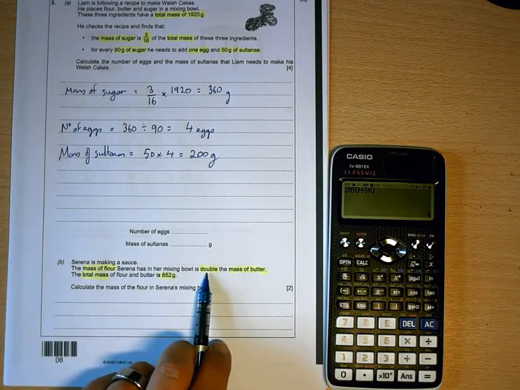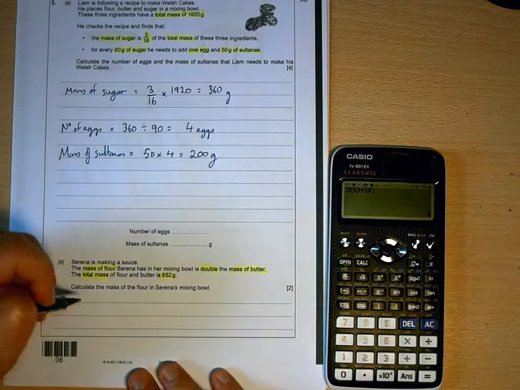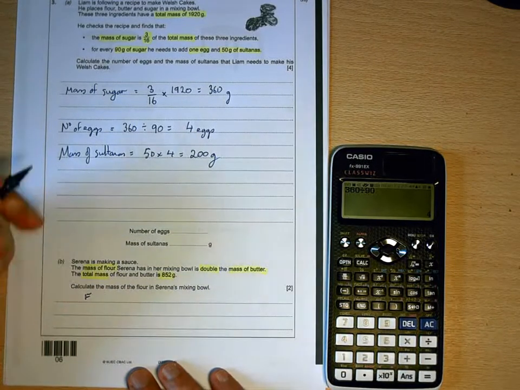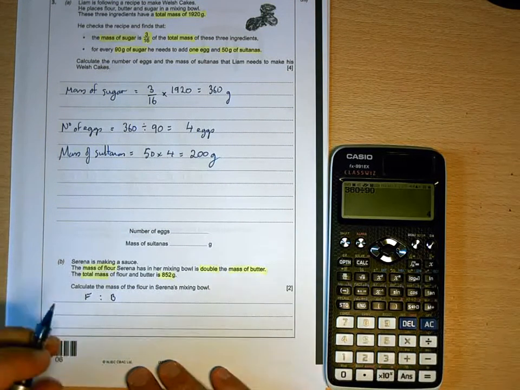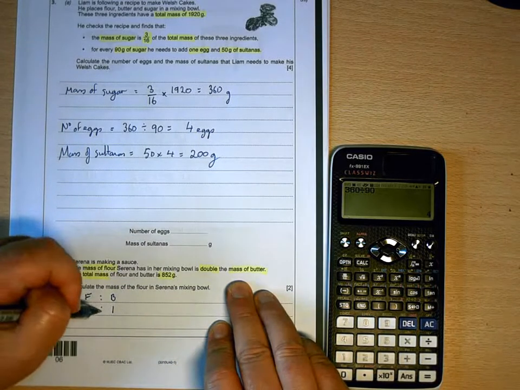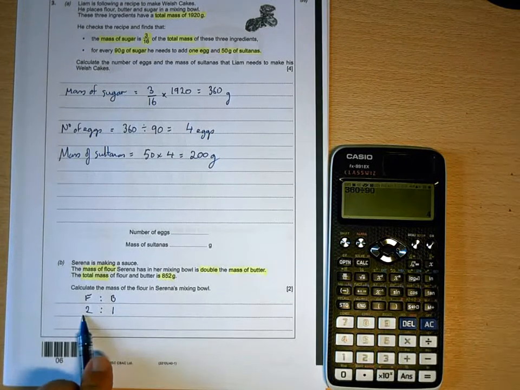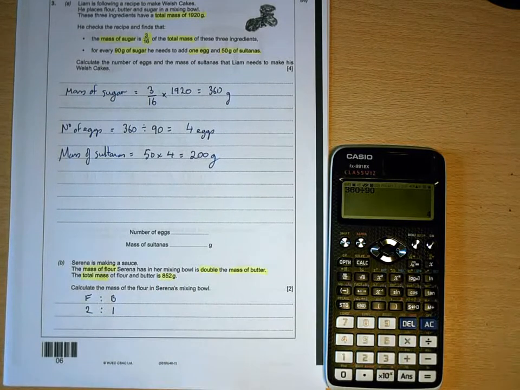Double the mass of butter to get the mass of flour. So that's actually telling you that you've got, if I've got flour to butter, for 1 part butter I've got 2 parts flour. So if I've got 10 grams of butter, I've got 20 grams of flour, and I want to work out how that's divided in 852 grams.